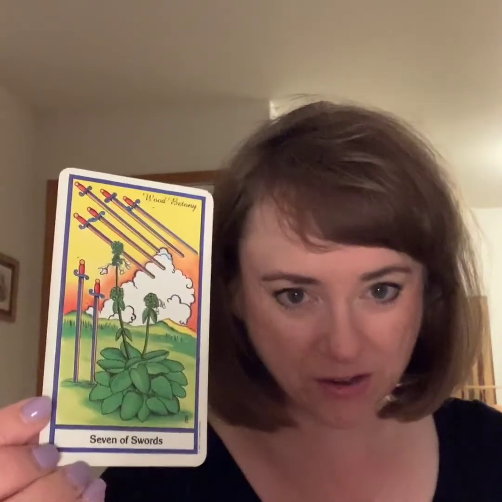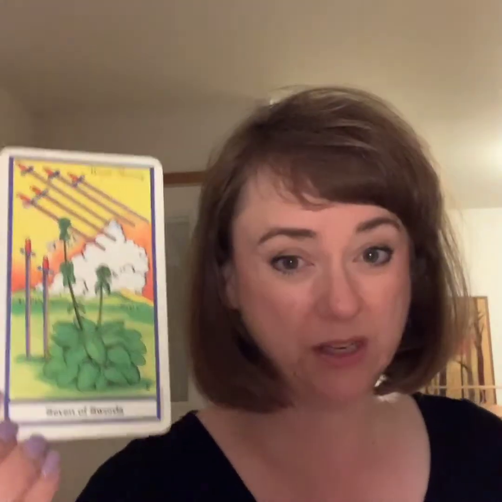Lesson to learn. I've got the 7 of Swords. Again, tricky card. Having to walk delicately and be gentle and careful, and understand the steps it takes to get what you want without being like a wrecking ball. Again, it's that card again.